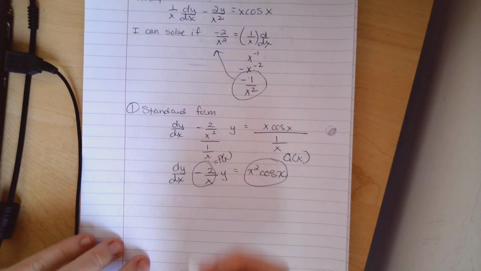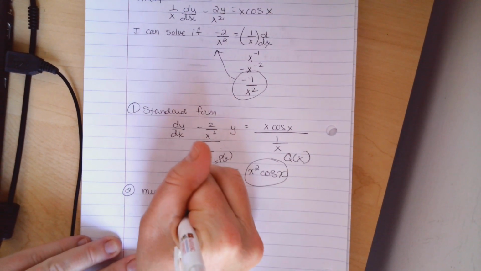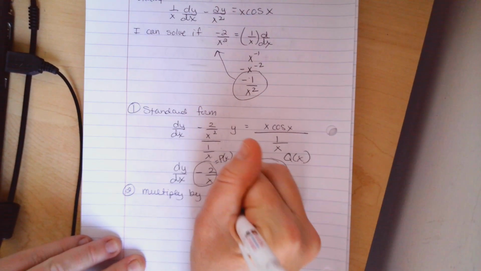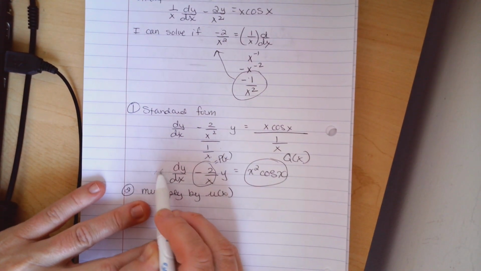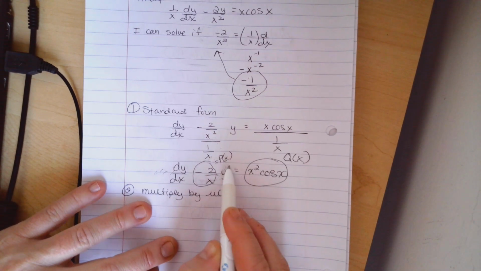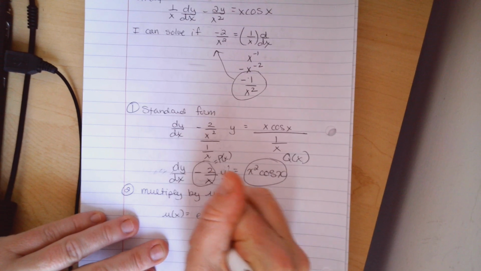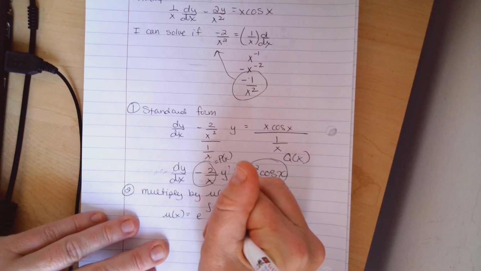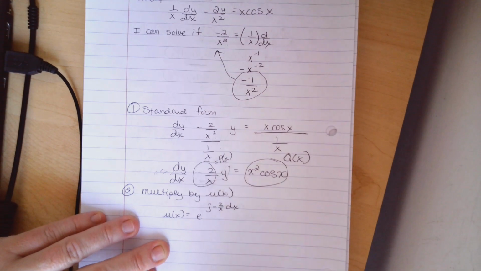So now, step 2, we're going to multiply by u of x. By multiplying by u of x, we're going to make sure that u of x, of course, is going to pop out here, and then its derivative is going to be here. So my u of x in this situation equals e to the integral of negative 2 over x dx.